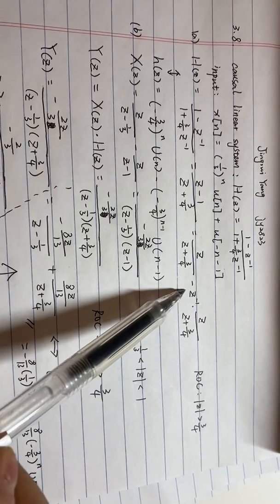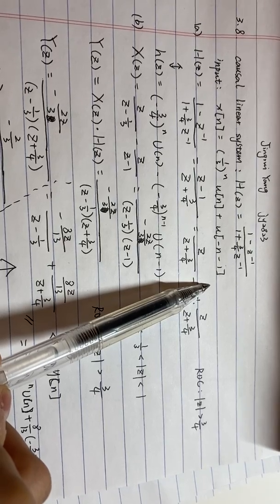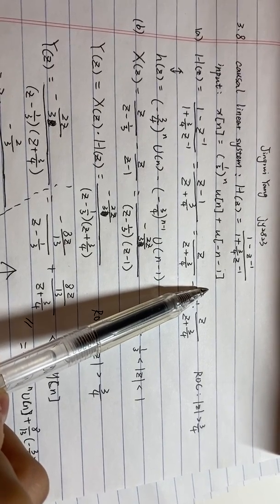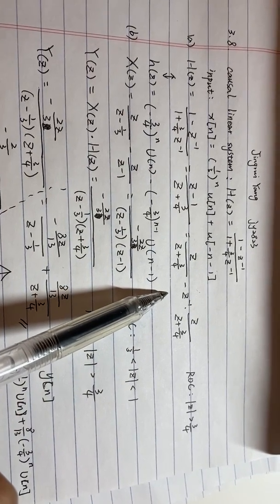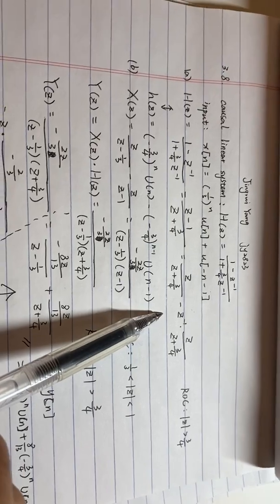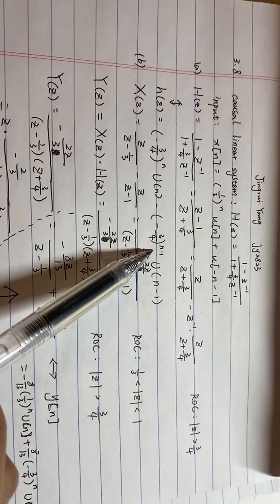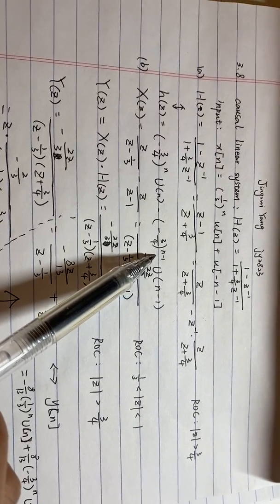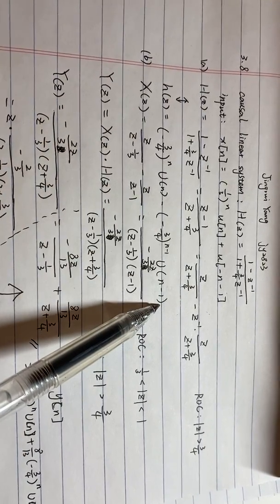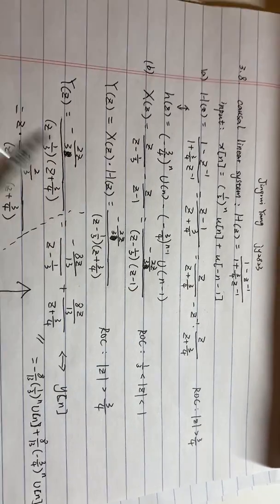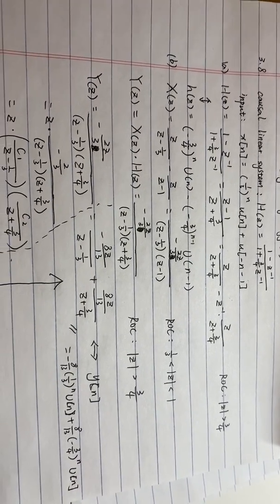And for this one, we don't see the z to the power minus 1, we got the same formula, but as I've talked about before, we should do the time shift. So here we shift the n to n minus 1, so we get the second section. So this is the small h of n. And for the second question, we're asked to find the output y[n].